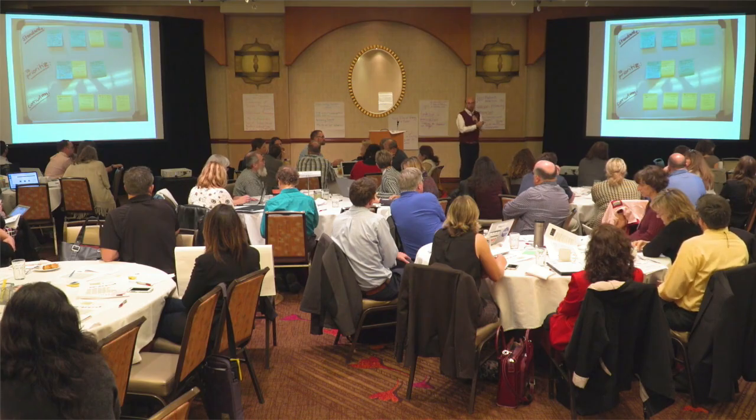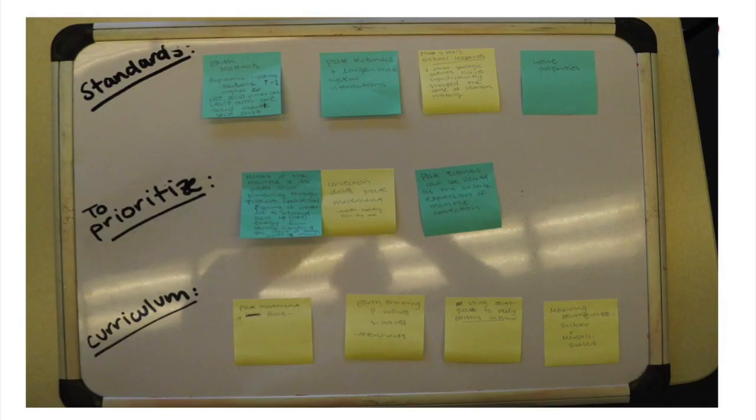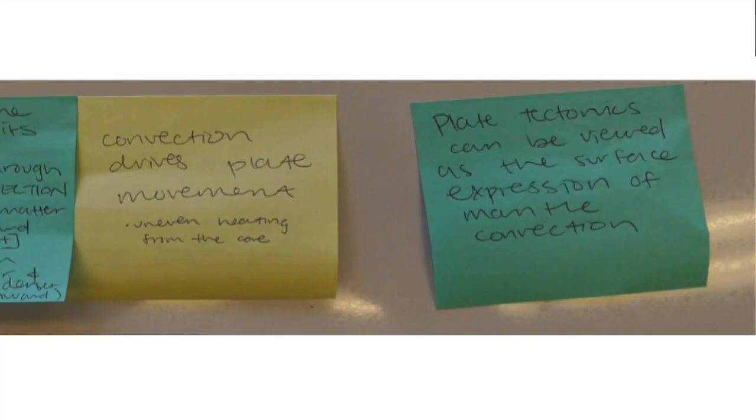So here's an actual whiteboard that somebody had done, and this is about plate tectonics. You can't read it, but I'll tell you what they moved to the middle. So this is earthquakes, I think, and plate tectonics. In the middle, they thought that these two on the right were the most important.